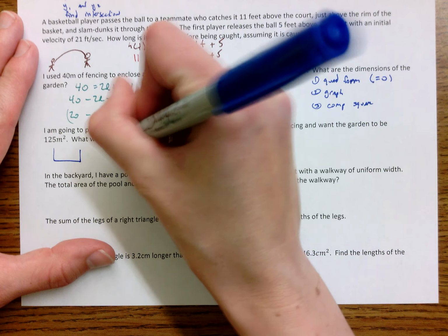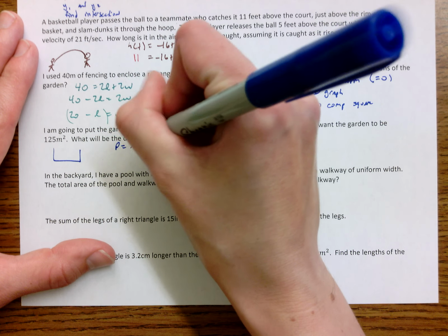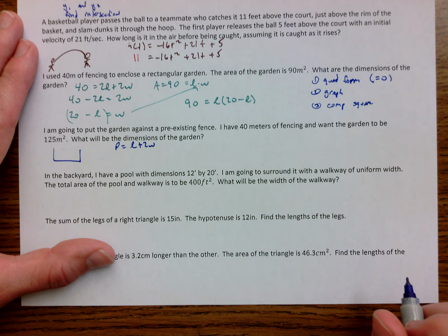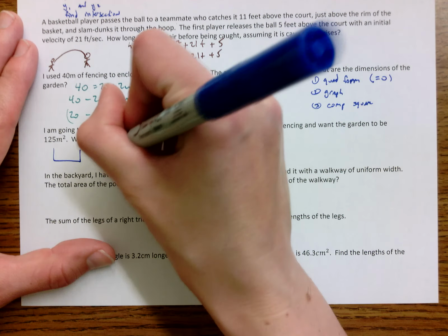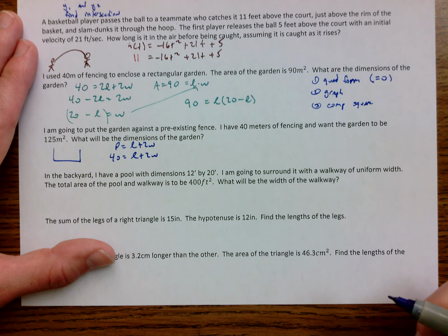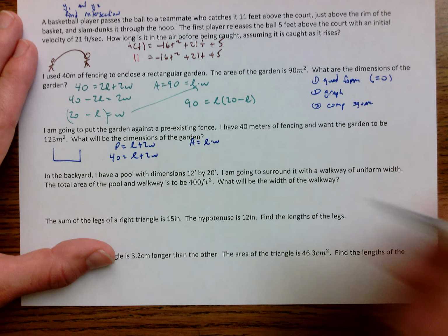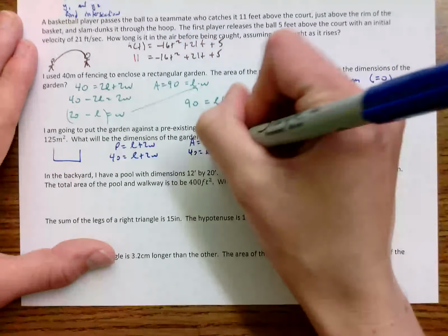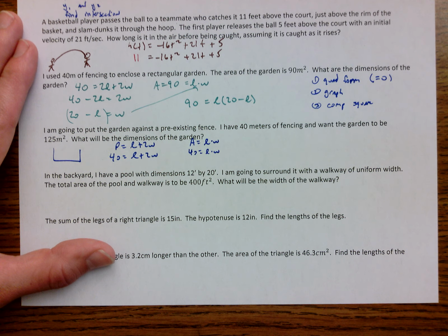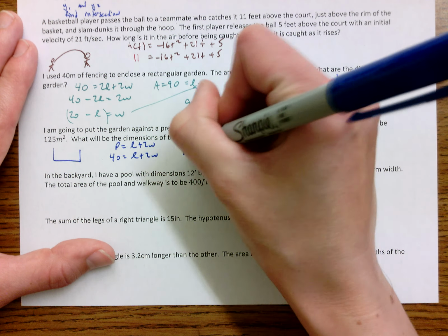So my perimeter in this case is going to be just one length and two widths, right? And I have 40 meters of fencing, so 40 equals a length plus two widths. And then my area is still just length times width, so that's 125. Sorry, not 40, 125. My bad, used the wrong number.